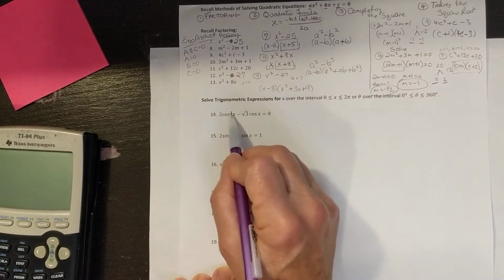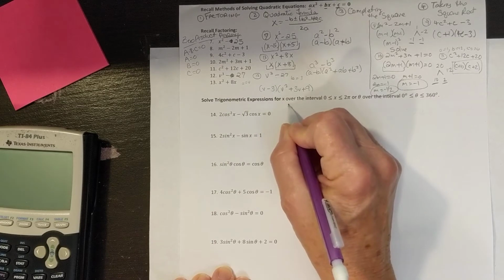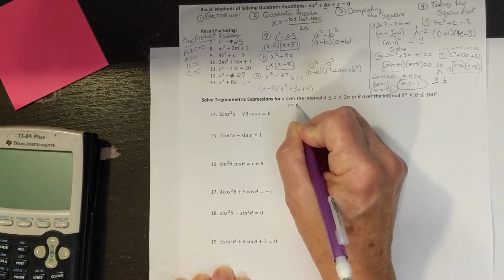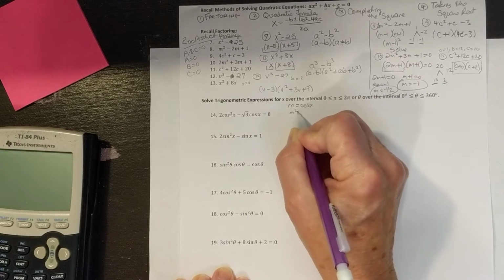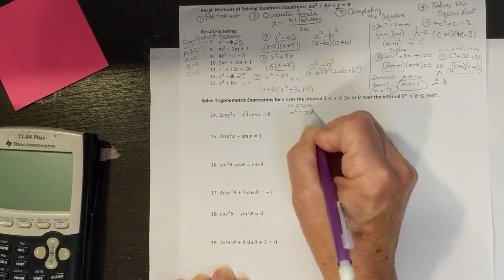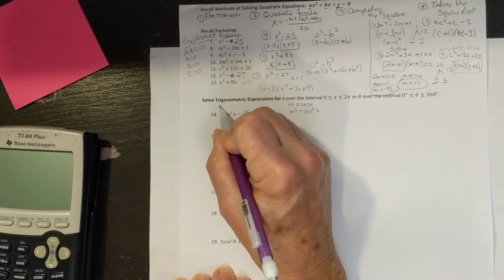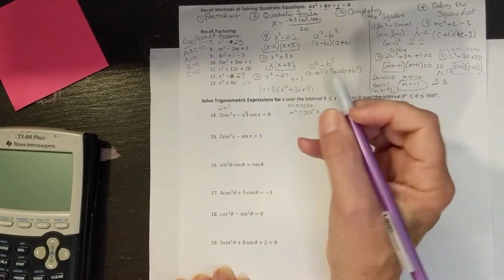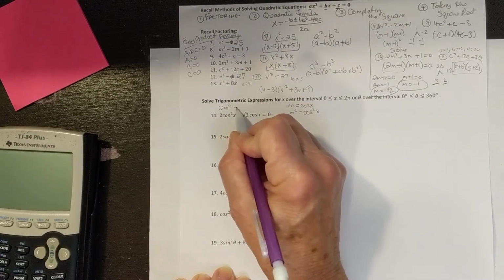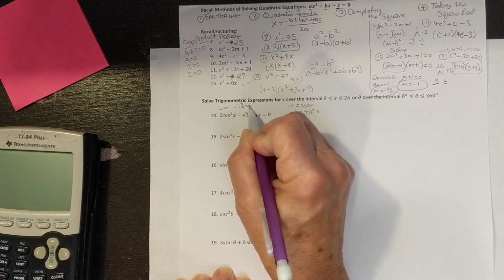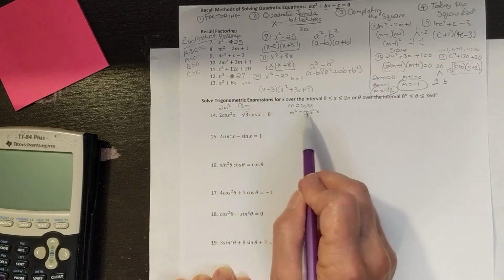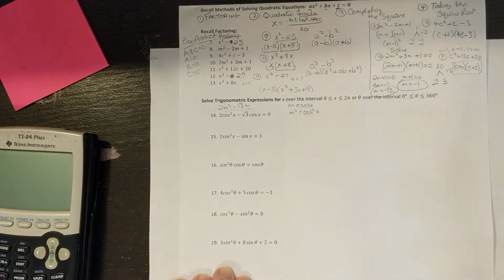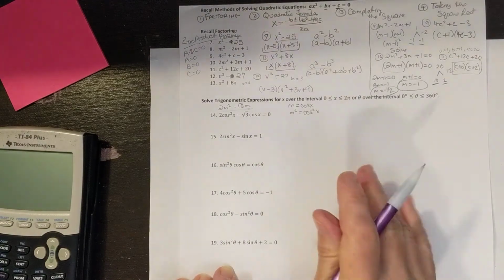If this messes you up, you can make up a variable like m. Let's let m equal the cosine of x. Then m squared would be equal to the cosine squared of x. And you could rewrite this into 2m squared minus the square root of 3 times m. And then you could solve this for m and at the end replace it with cosine of x. I'm going to leave it in the trig function for now.